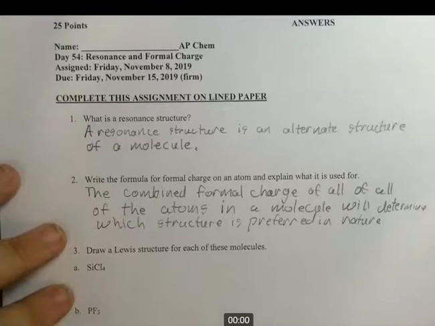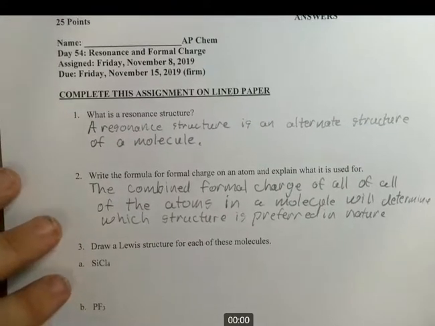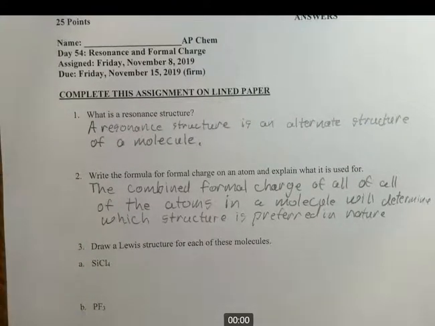The combined formal charge of all the atoms in a molecule, which will determine which structure is preferred in nature. Now you have to figure out the formal charges for each atom one at a time, and you'll learn how to do that in this lesson.